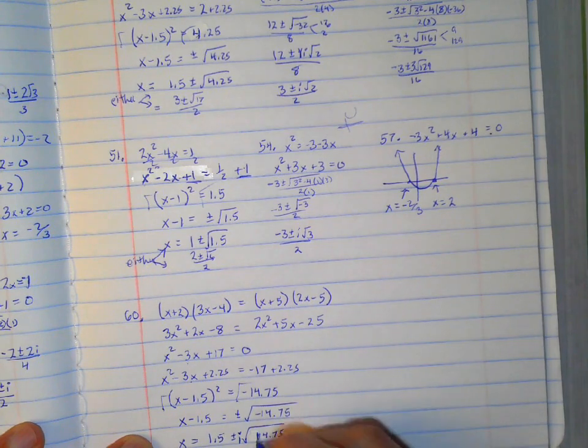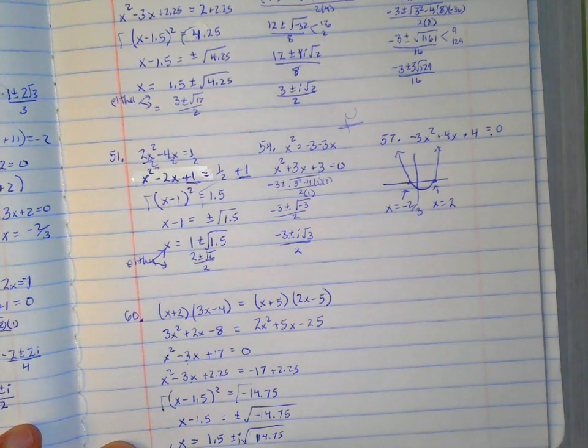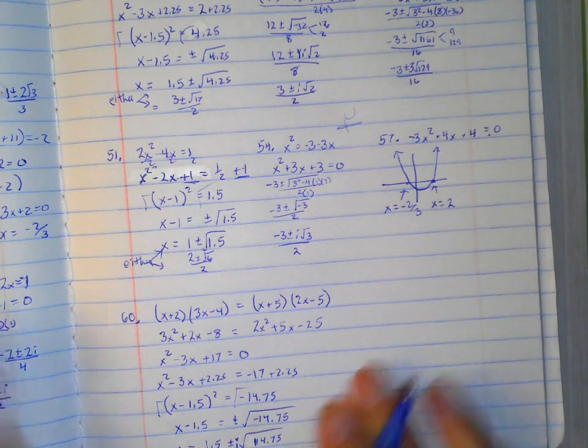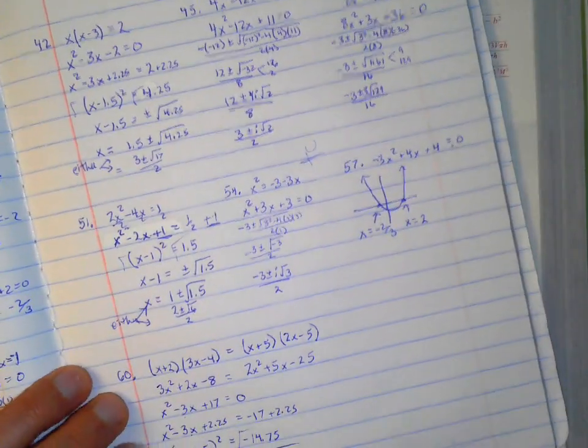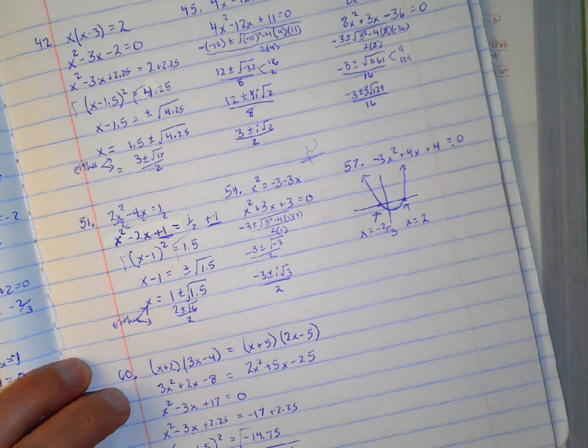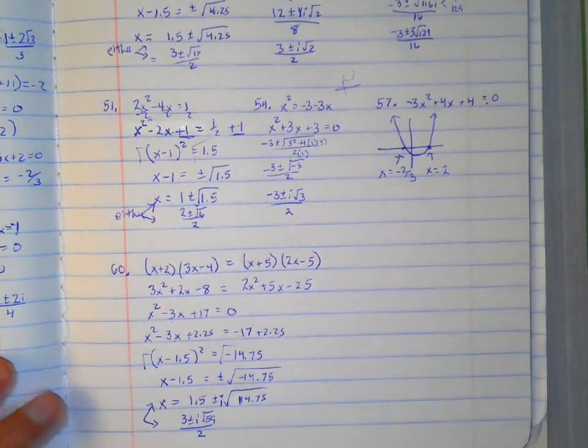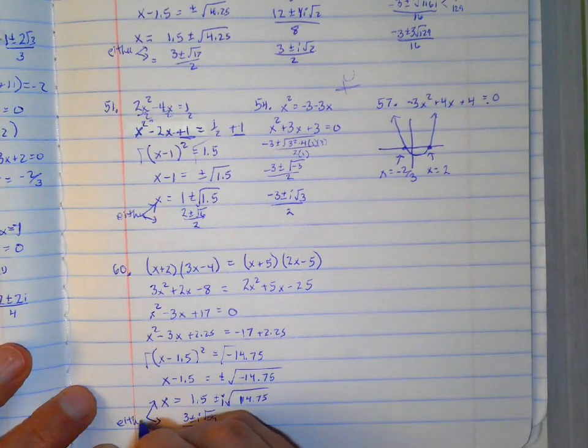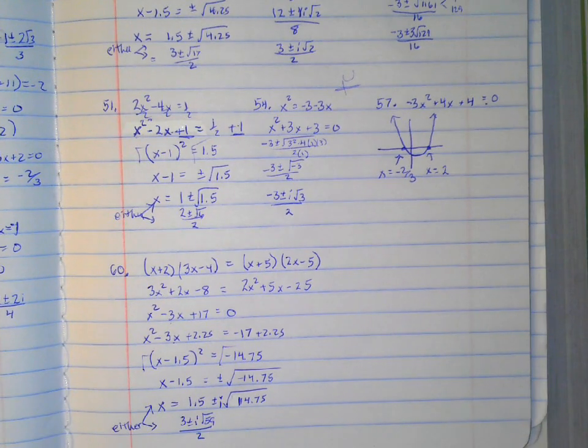Okay. Now, if you use the quadratic formula, you'll get something that looks just a little bit different. It would look like 3 plus or minus i square root of 59 over 2. Okay, so either of those answers is fine depending on which method you use. Okay, so that's this homework assignment. Come ready for questions if you have any to class.